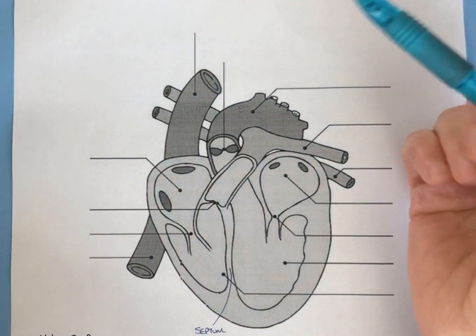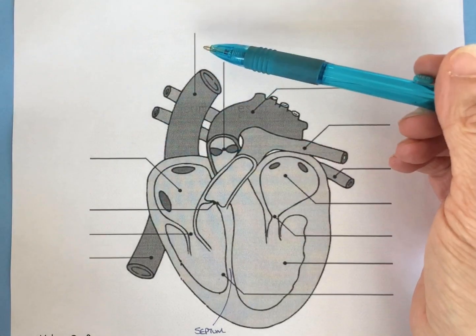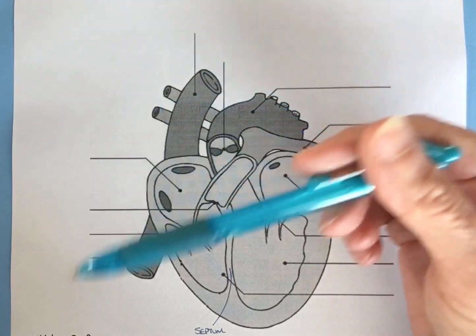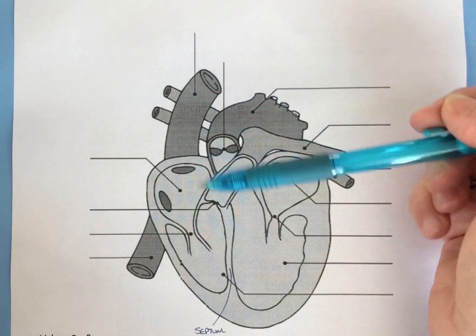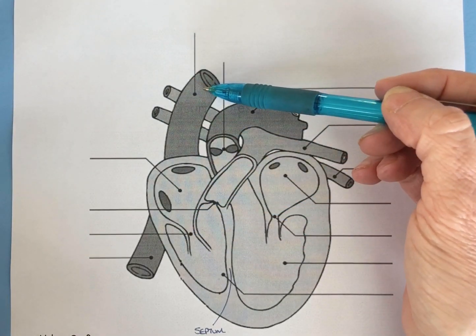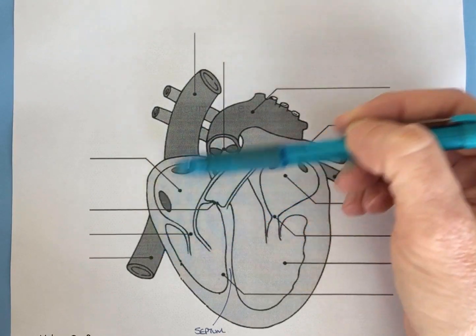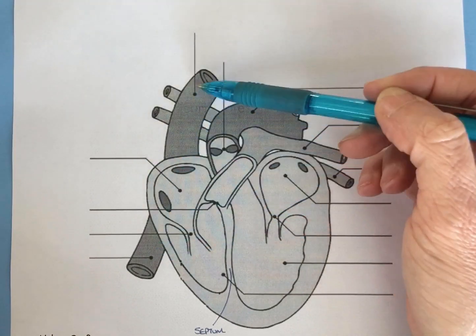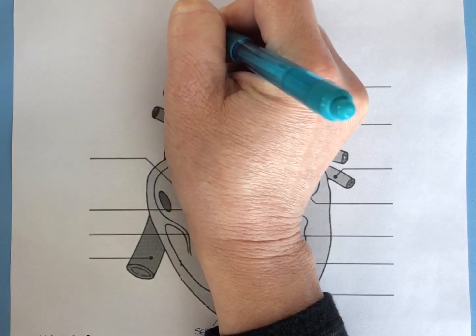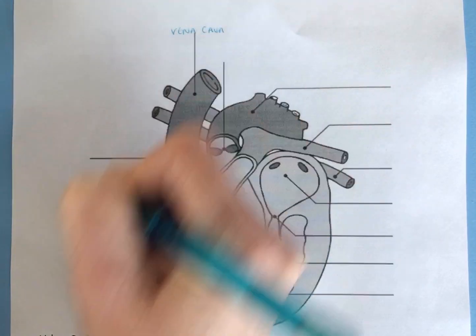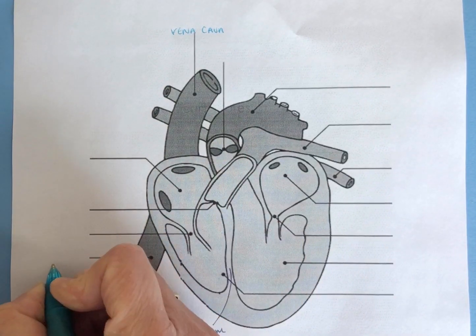Wish me luck. So first of all, what happens is the blood returns to the heart through veins. Anything going towards the heart is a vein. And on this side, as you can see, this is where the blood is coming in. And it is enormous, this vein. And it's called the Vena Cava. So it's that big, it's coming in at two places.